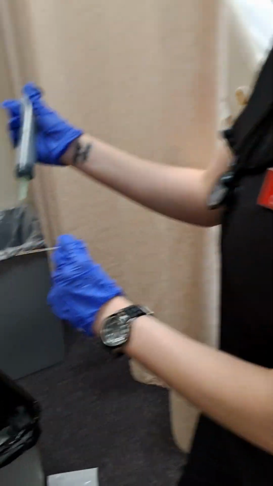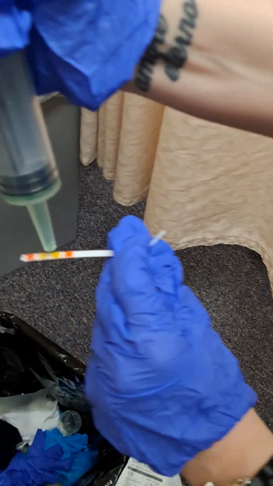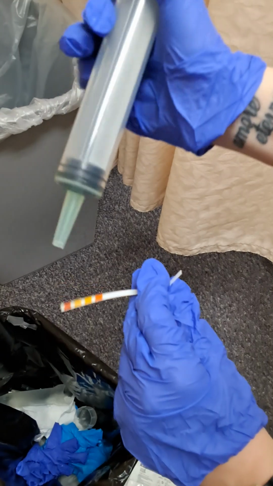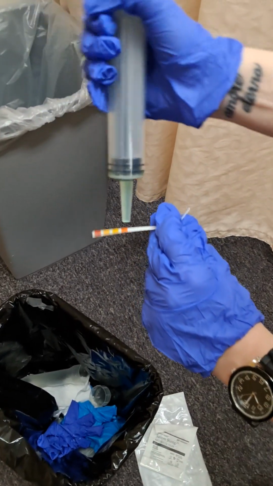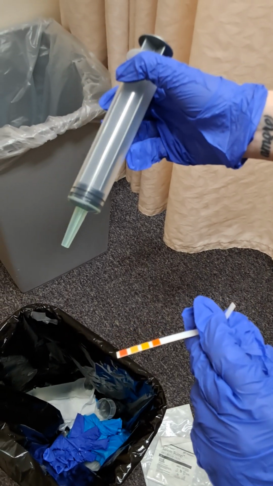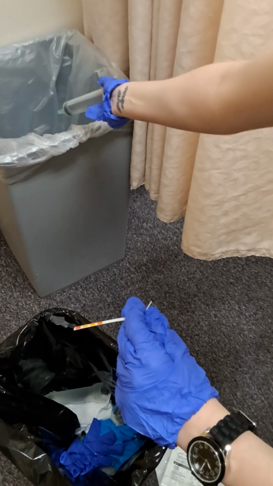So it's over the trash can. I'm still in the patient's room. Okay, now this will go to a biohazard bag since it has the GI contents in it. This is the biohazard right here.